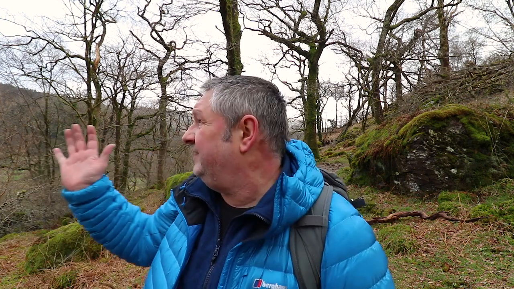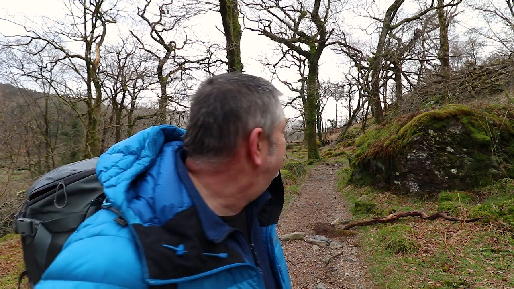So today I decided to come down on the Watkins path. Now I'm not planning on going up to do any waterfalls. While I've been here before, I've always looked around these woods at the bottom. They've always been interesting, so I thought because it's a very overcast day and it's dull, I thought it'd be interesting just to explore these woods.